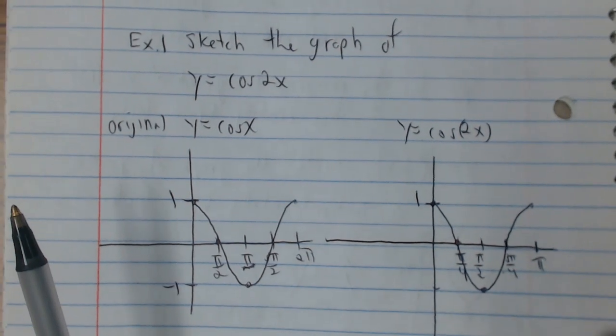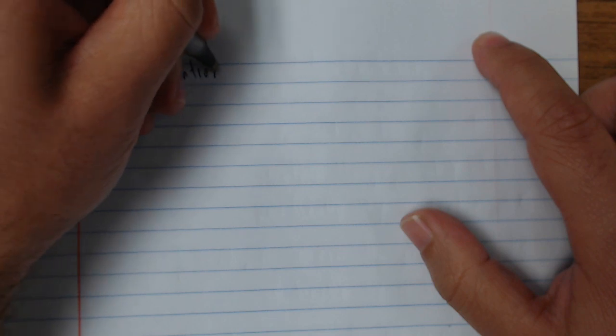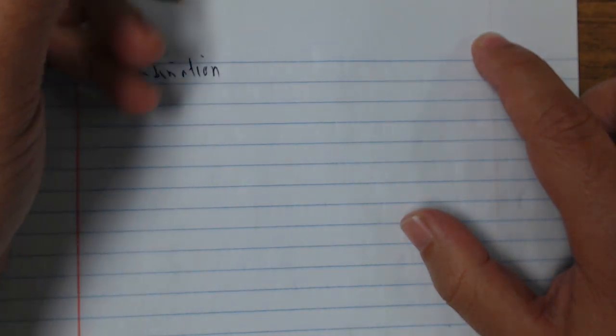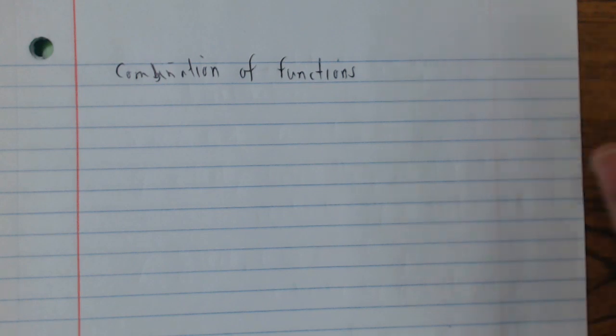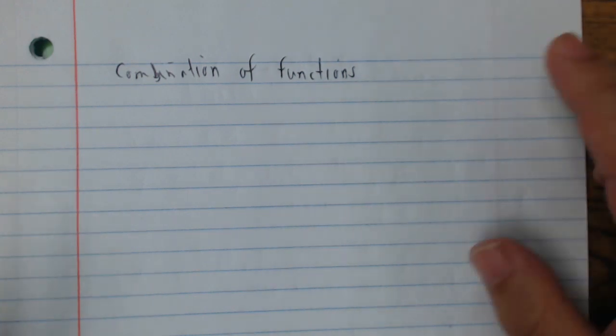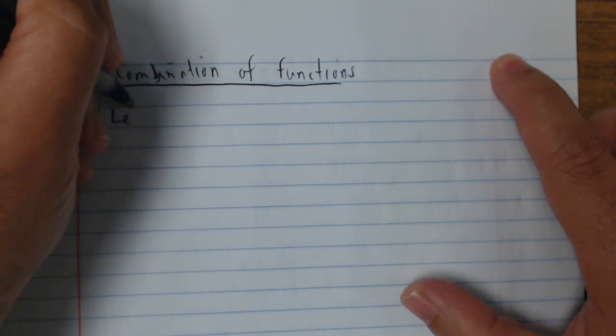Okay, so moving on. Now what we're going to do is talk about combining functions. So the main key here is we're just going to grab two different functions and put them together. So we care about the combination of functions. That's our focus: we're going to grab two functions and combine them. So we are going to say, let's kind of define this.